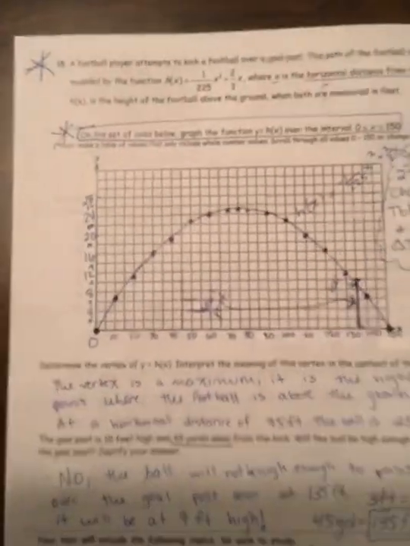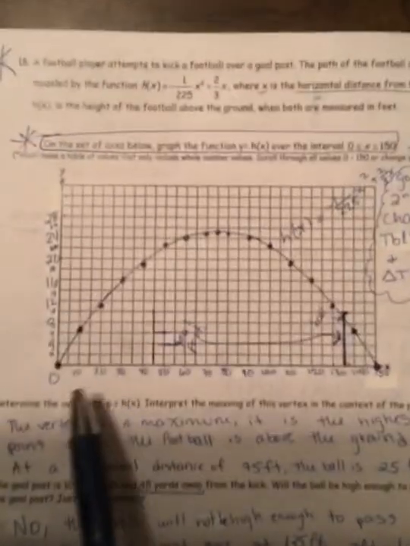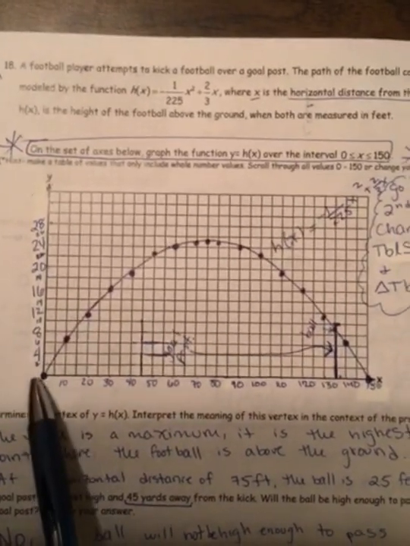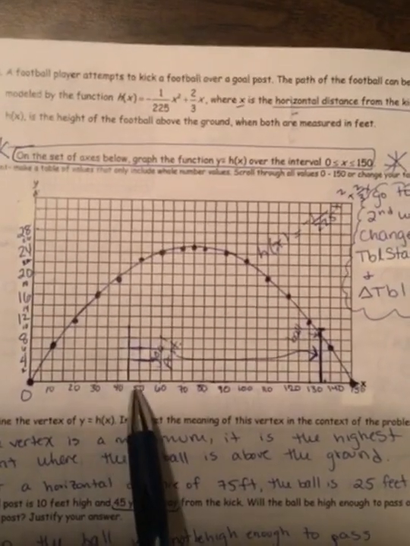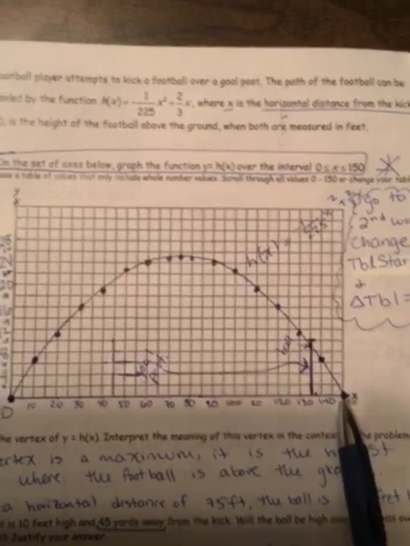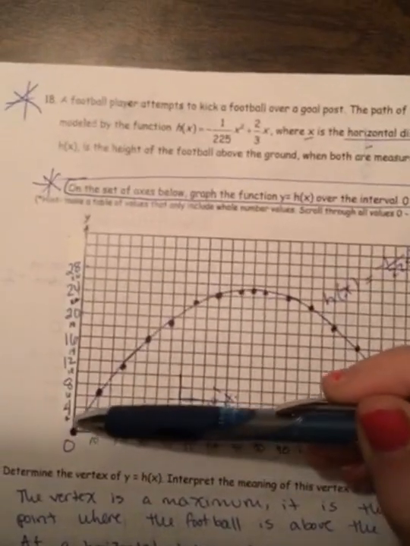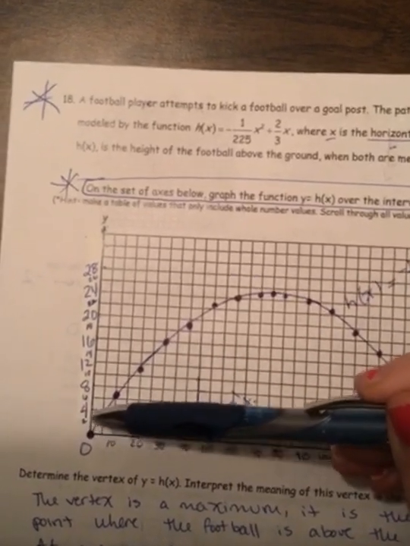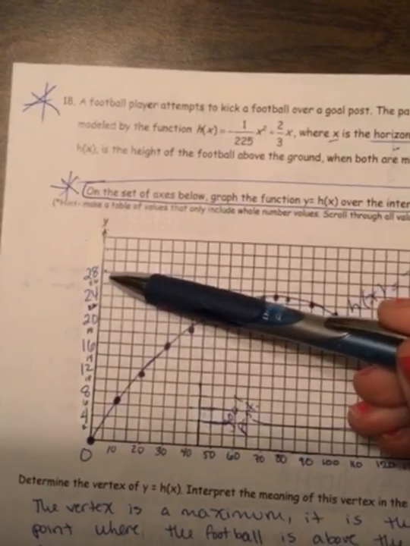Now the reason why I chose this is because look at the increments we're given. Look at the number of boxes. I want to graph this from 0 to 150. So I counted every 2 boxes to go by 10. So I did every 2 boxes is going by tens up until I got to 150. On the y-axis, I went every 2 boxes by 2s. So I went 2, 4, 6, 8, 10, 12, etc., all the way up to 28.